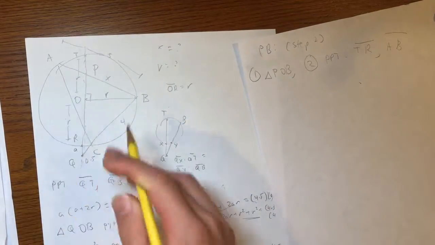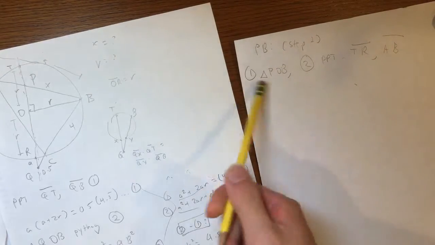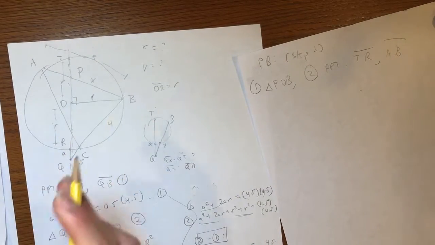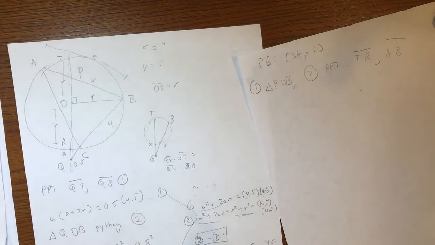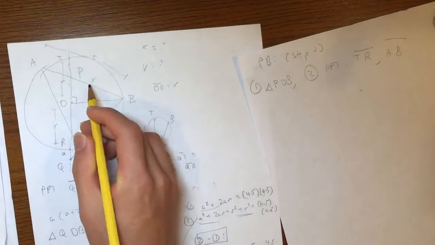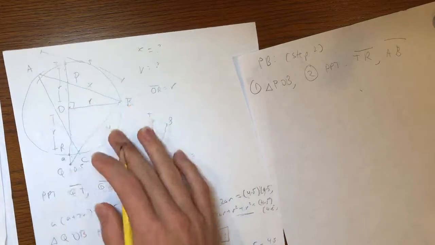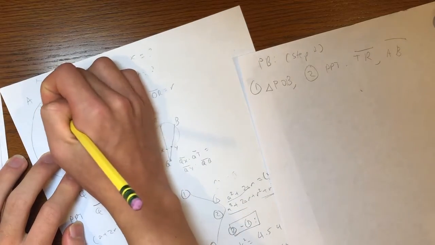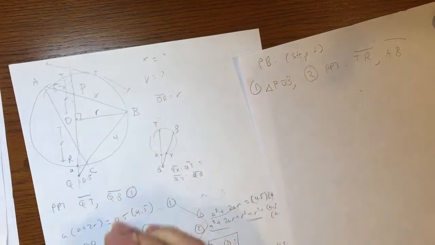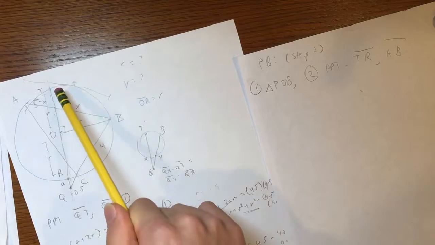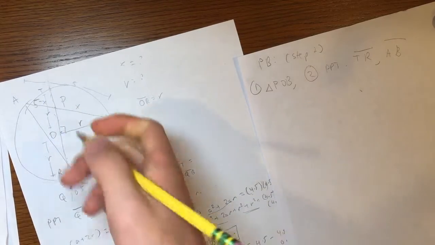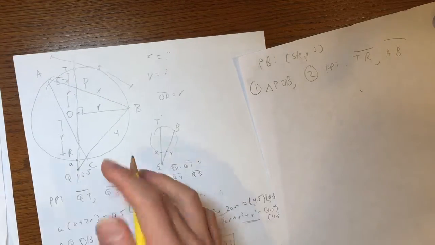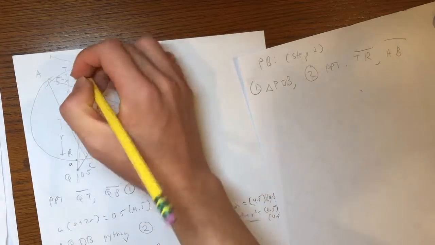So before we even do this, let's start labeling the diagram and making it more clear so that we know what we're trying to solve for. Since this is x, we'll just label some knowns. AB is 5, so AP must be 5 minus x. We also don't know what the value of TP is, so let's just call this B.